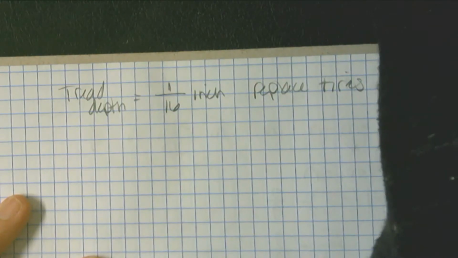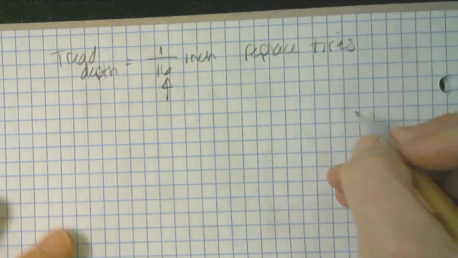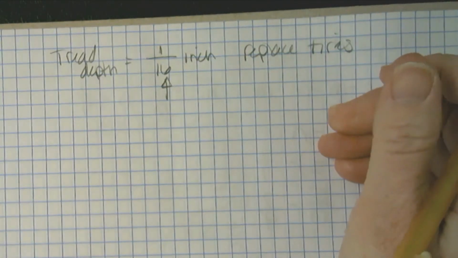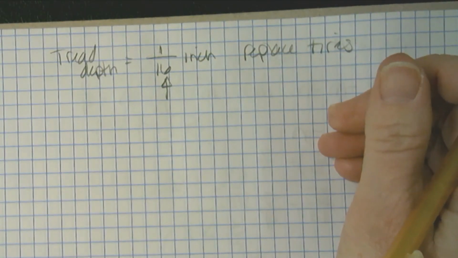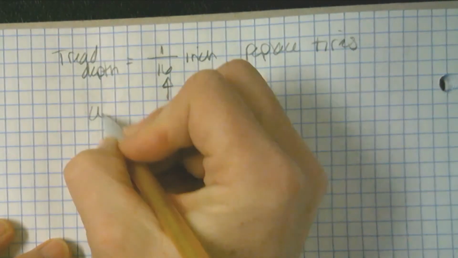One way that we could do that is simply by substituting that in for our new tread depth. Rather than going through an entire table, if we want to find the number of years, when do we need to replace it?